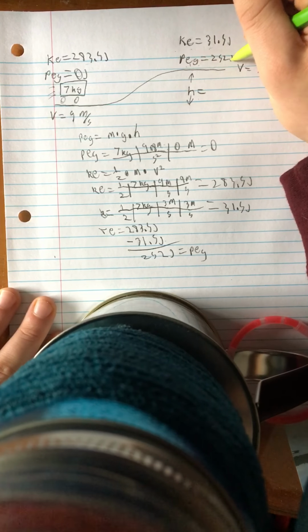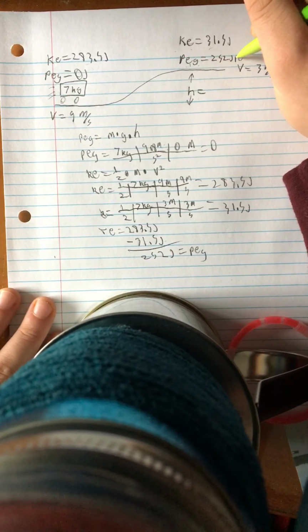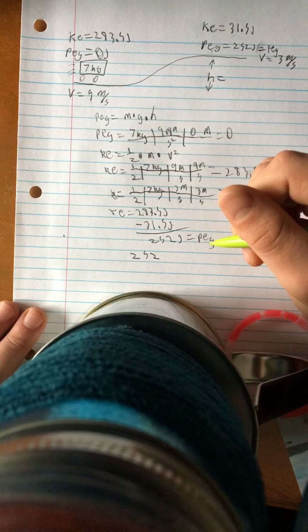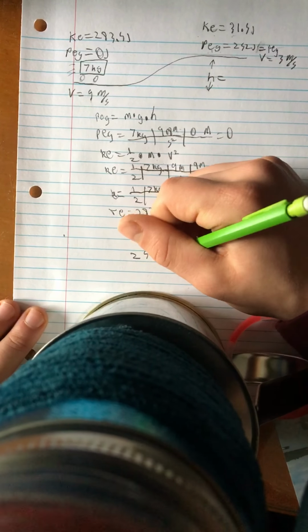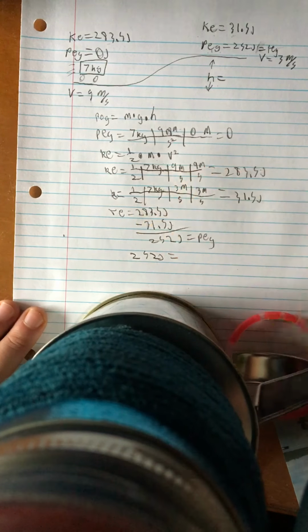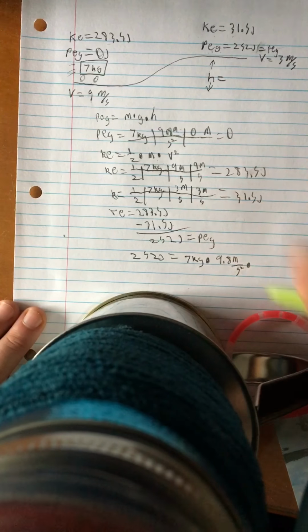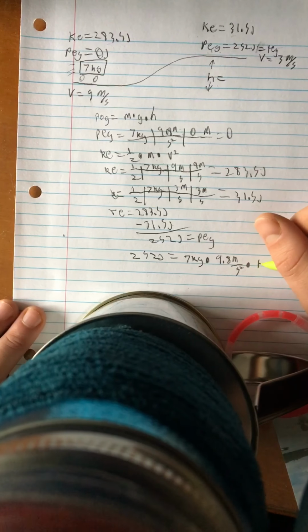So next, we're going to be solving for the height. Equals potential energy due to gravity. Alright, so next we're going to be solving for the height. This part is simple. So we know our potential energy due to gravity is 252 joules, which then would equal mass times gravitational pull times height. So we know the mass is 7 kilograms, and gravitational pull is 9.8 meters per second squared times the height, which we're solving for.